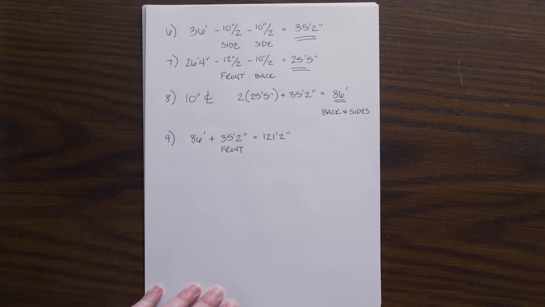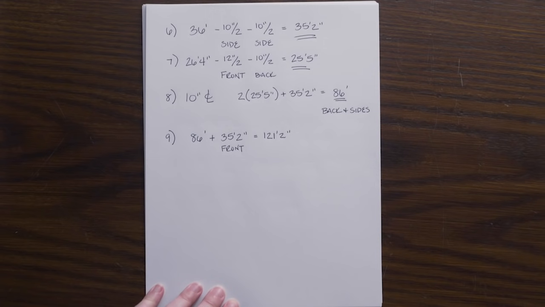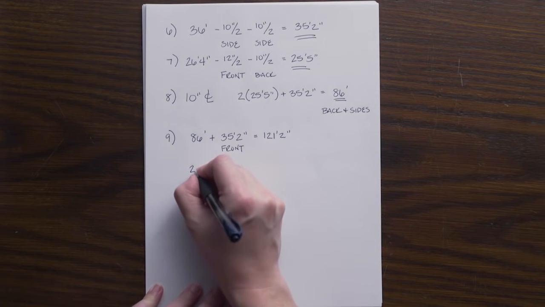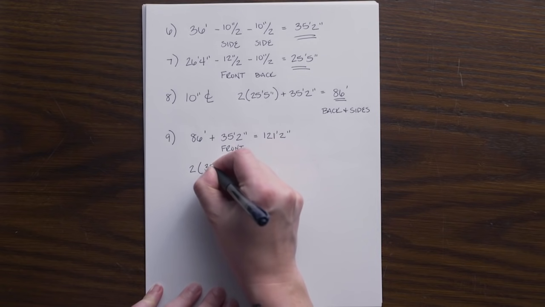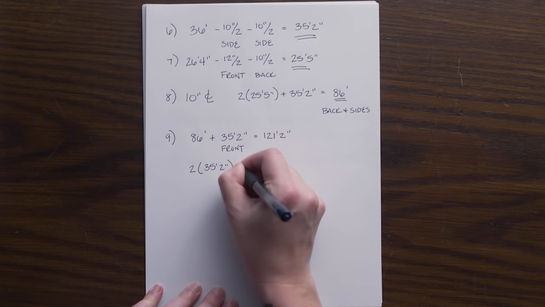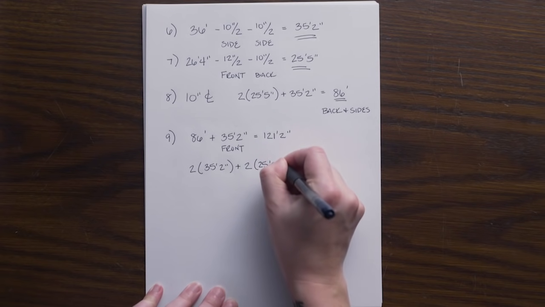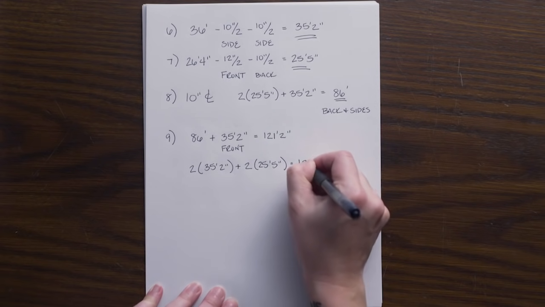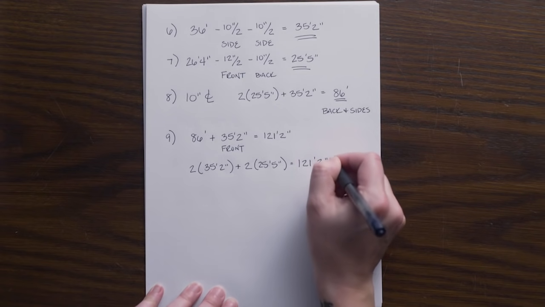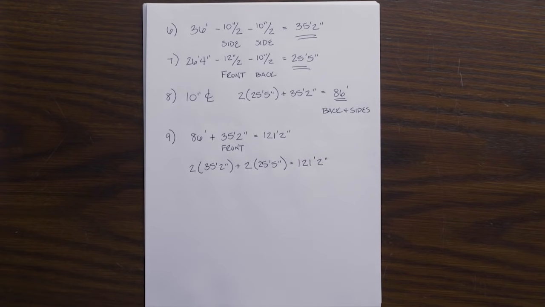Or if you didn't want to use the number you just calculated and calculate perimeter the way you're used to doing perimeter, 2 times the length of 35.2 plus 2 times the width of 25.5 will give you the same answer as 121 2 inches. Or you can do it both and check your answer. They should come out the same, and that is acceptable.